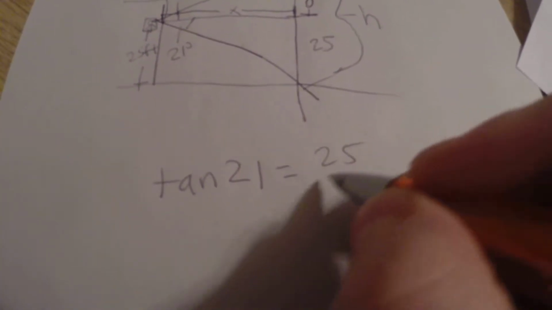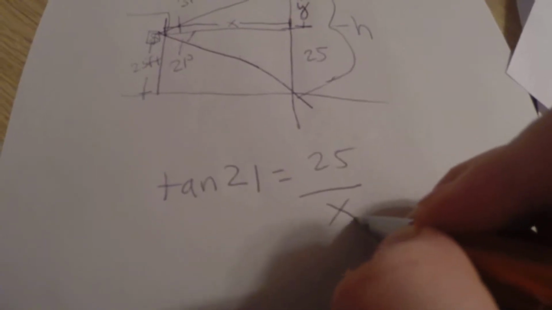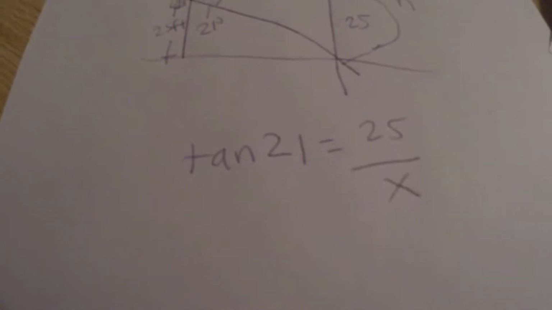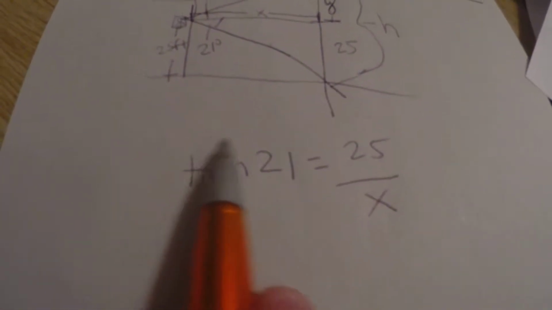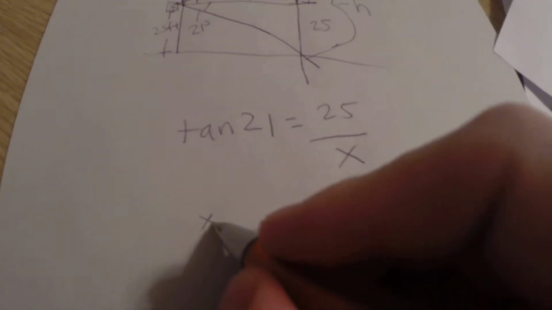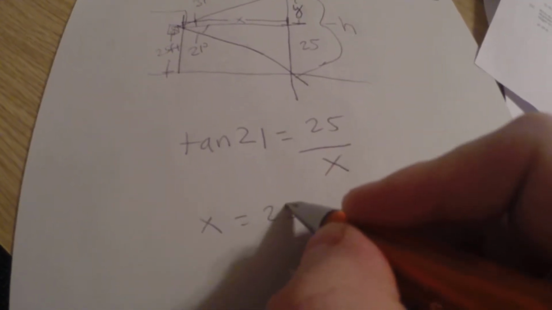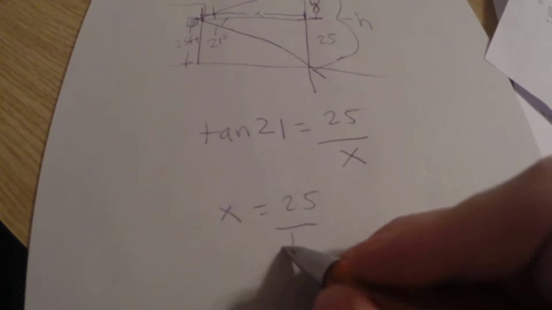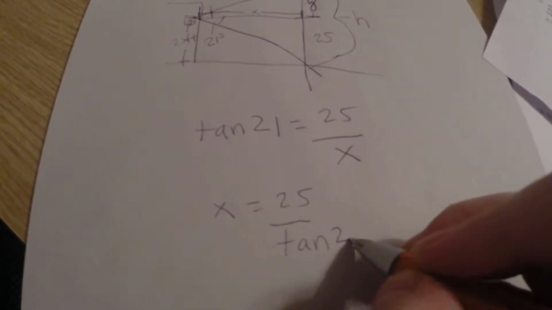So we're going to first start here. We know that if we have opposite and adjacent, we can say tan 21 is equal to opposite over adjacent. And we're going to solve. Now again, remember when we have this situation, we can always switch these two, so I'm going to go ahead and switch it. Do the old tan switcheroo.